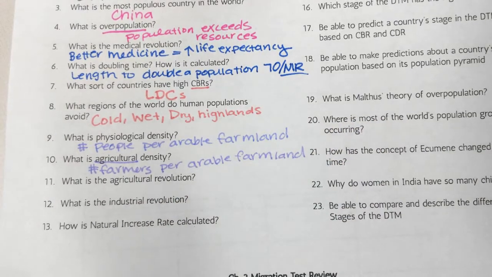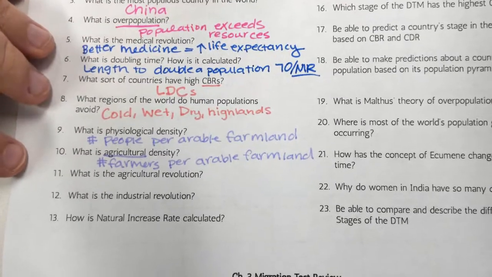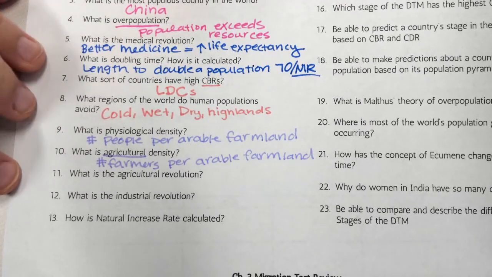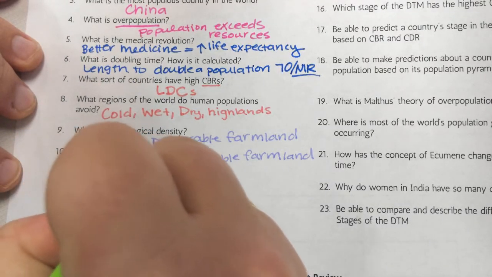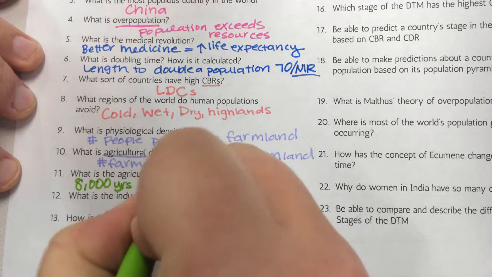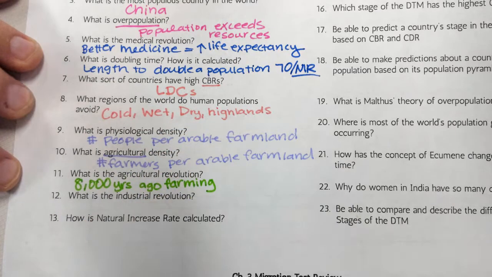Now, what is the agricultural revolution? Well, the agricultural revolution happened about 8,000 years ago, and it was the beginning of farming. That's when people started creating settlements.